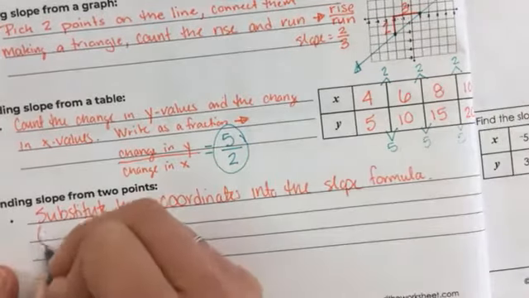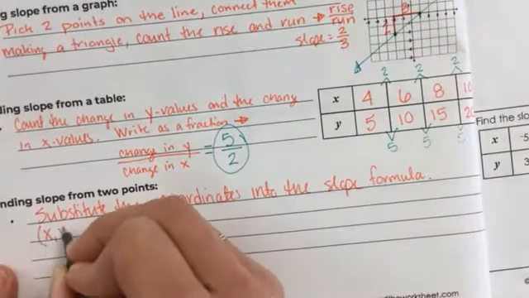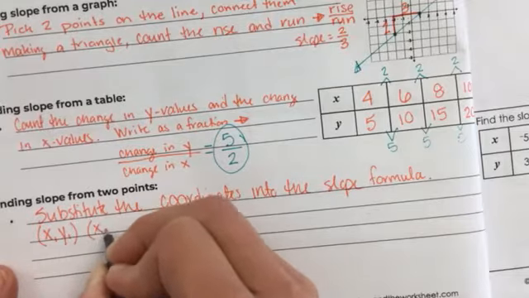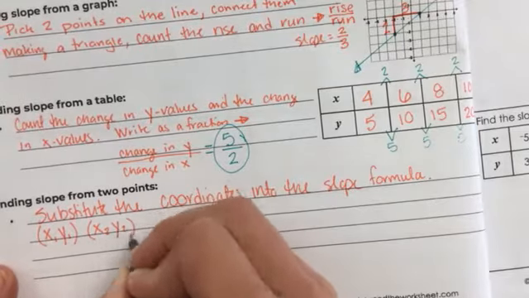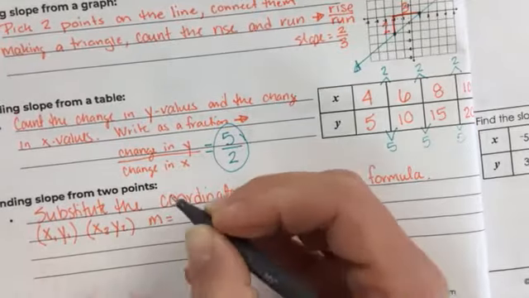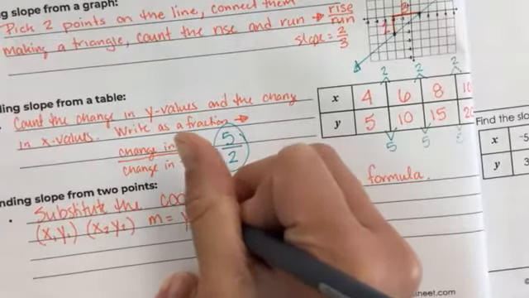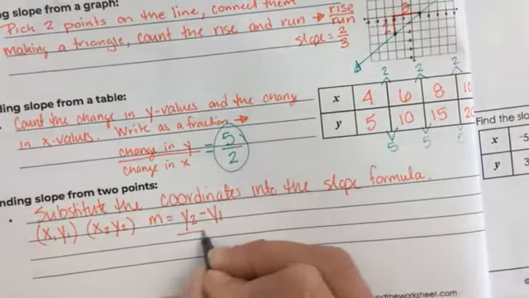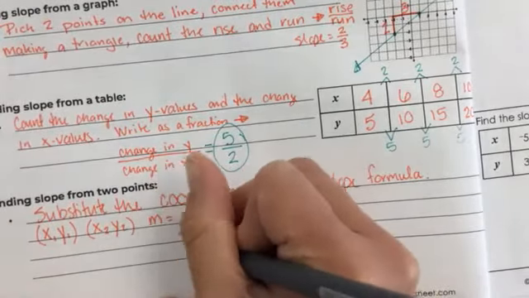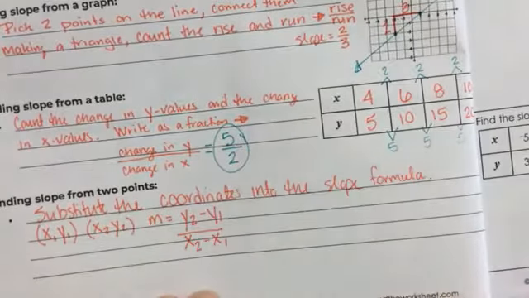And I'm just gonna show you how we have x1, y1, x2, y2. Our slope formula is y2 minus y1 over x2 minus x1, change in y over change in x.